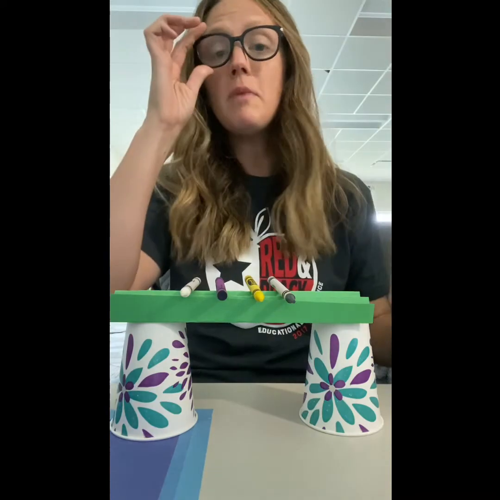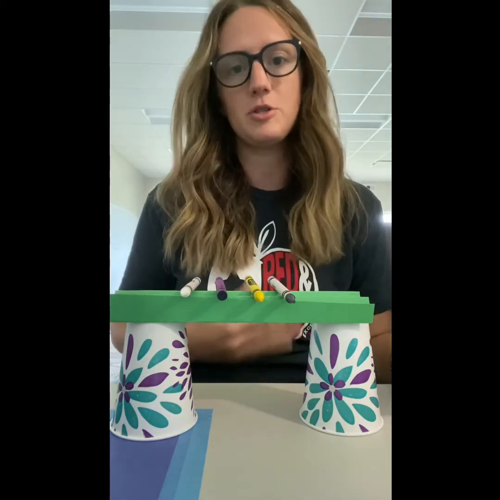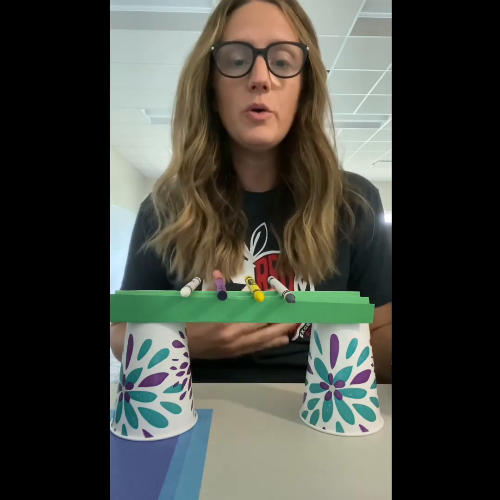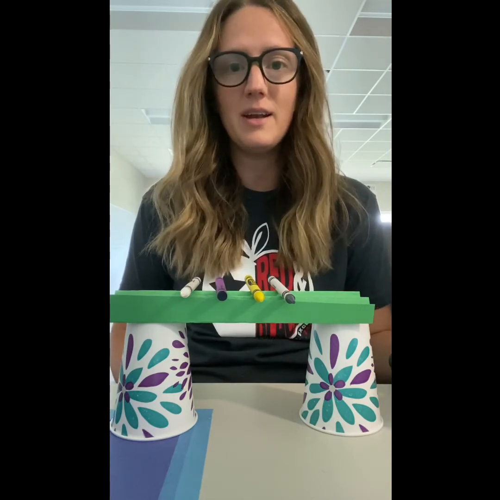So with small modifications to the materials that I already had, I was able to improve the strength of my bridge. When you are looking for ways to improve your build, don't necessarily think about all the other materials you need to get. Get creative and think about how you can use the materials that you already have to make your design fit the need of your challenge.